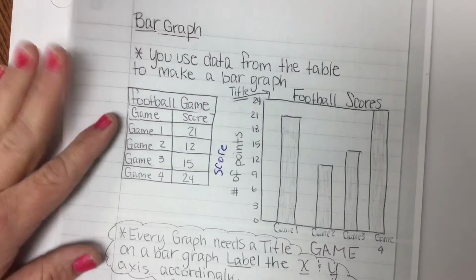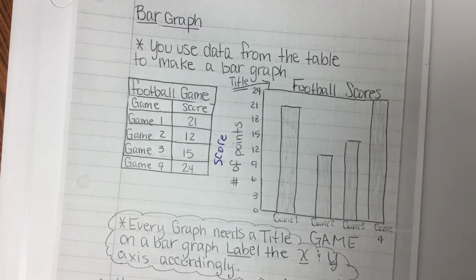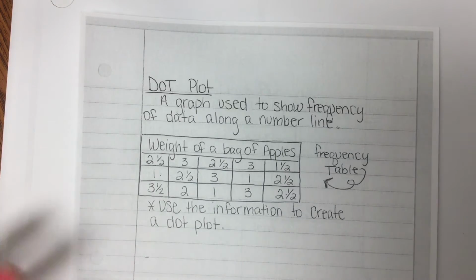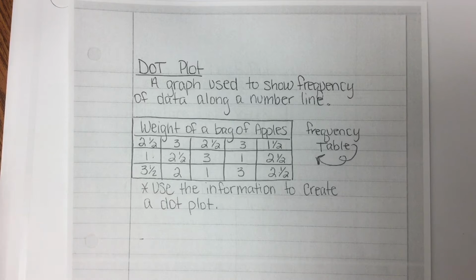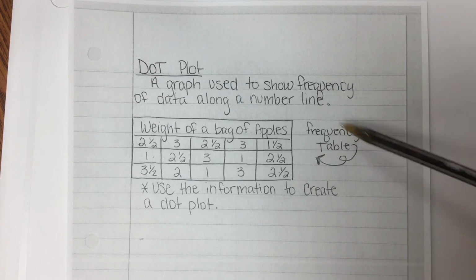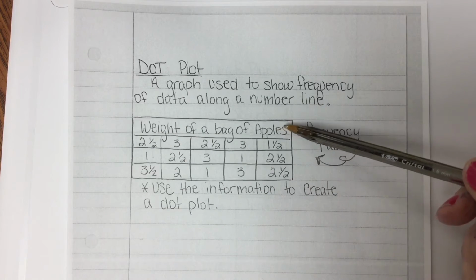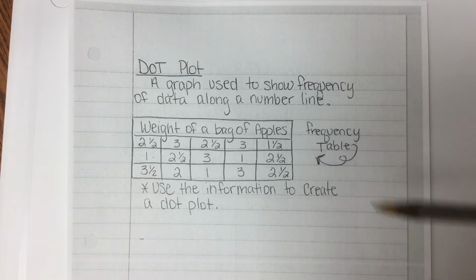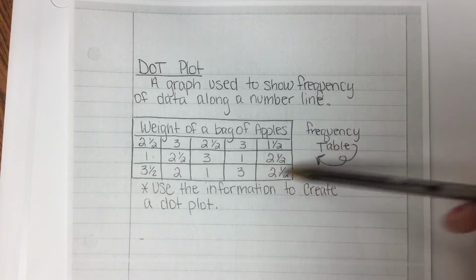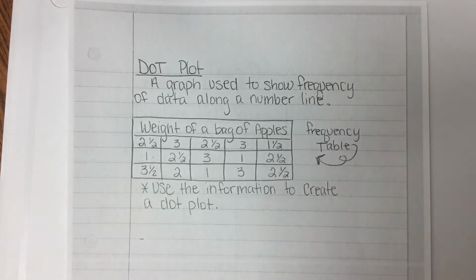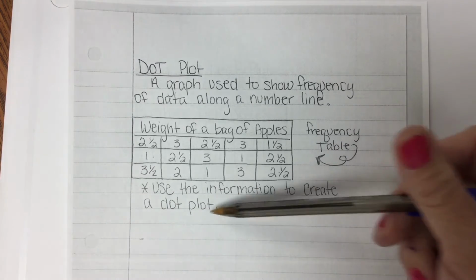Okay, so that's a bar graph. Now let's look at dot plot, which you've already done. A dot plot is a graph used to show frequency of data along a number line. So here's our frequency table. And the title of the table is weight of bag of apples. So it gives you a random sampling of the weight of some apples. And you're going to use the information to create a dot plot.